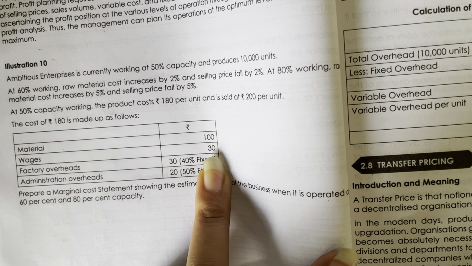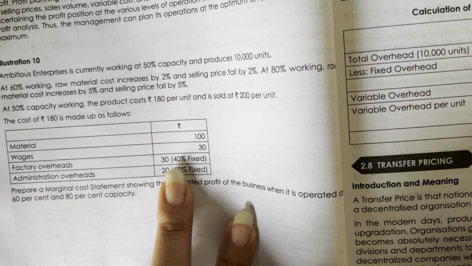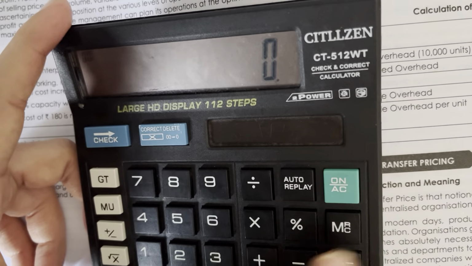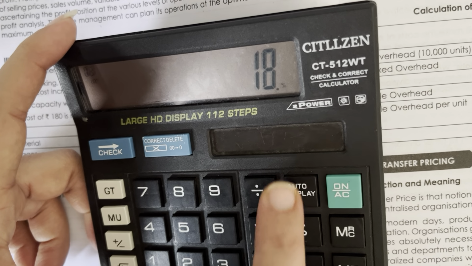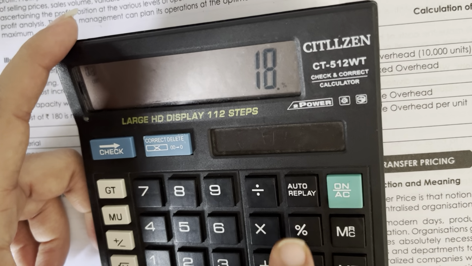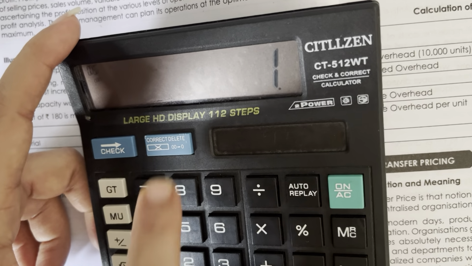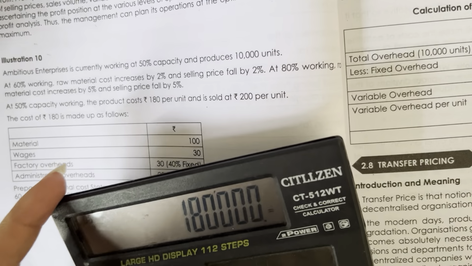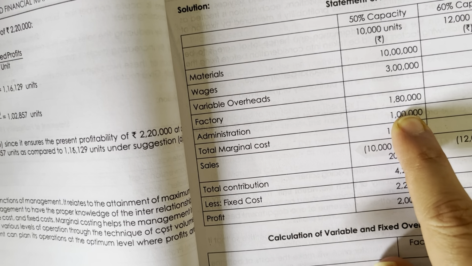30 rupees is given to me, 30 into 10,000 will give me 3 lakhs. Here 30 rupees is given to me, out of that 40% is fixed and 60% is variable, so 18 rupees is my variable cost. Into 10,000 units will give me 1,80,000 as my factory cost.